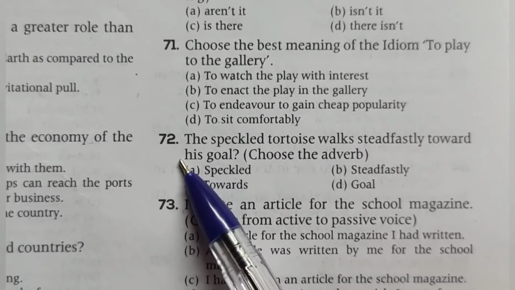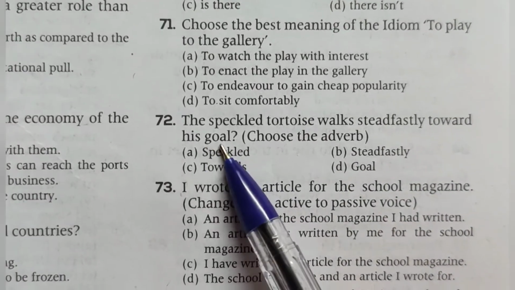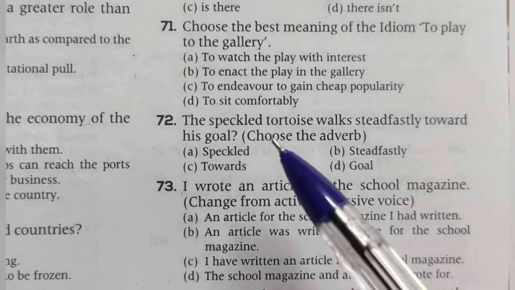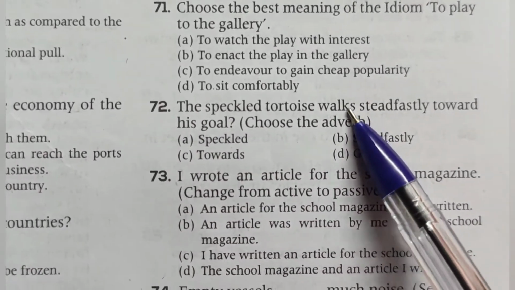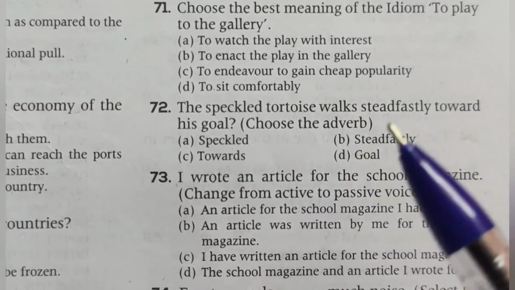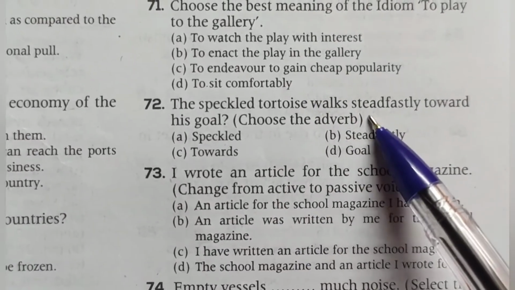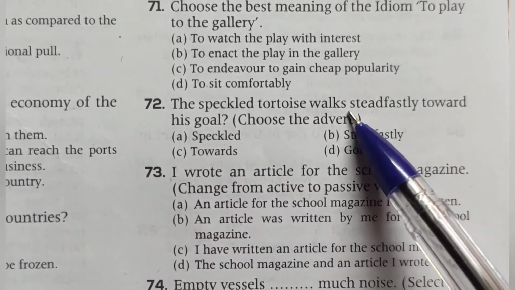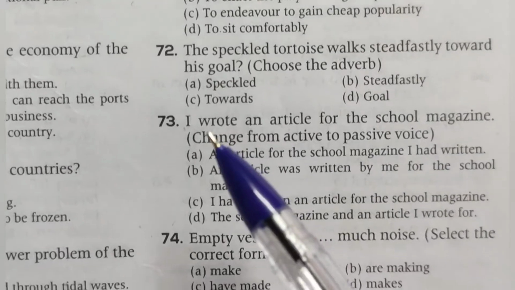Option C. 72. The speckled tortoise walks steadfastly towards his goal. Choose the adverb. Adverb, it qualifies verb. It describes the action. What is the verb here? The speckled tortoise walks steadfastly towards his goal. Walks is the verb. And how do we describe the verb walks? Steadfastly. The speckled tortoise walks steadfastly towards his goal. Steadfastly describes the verb walks. So option B, steadfastly.